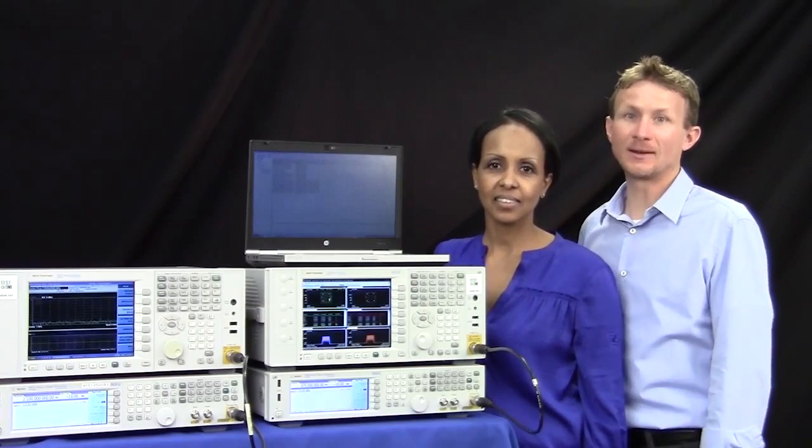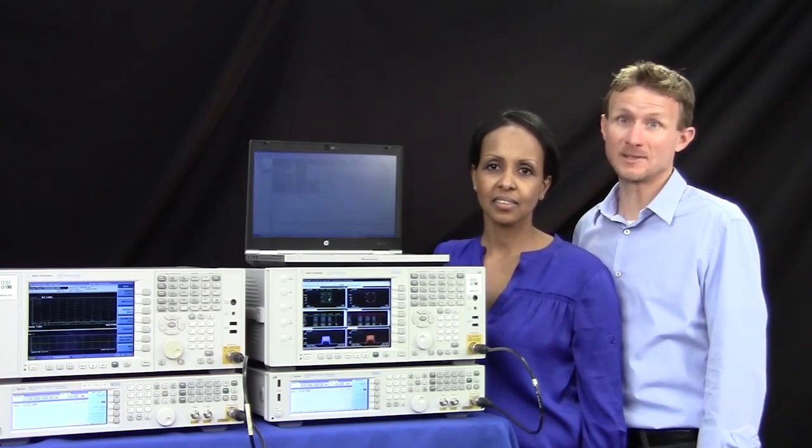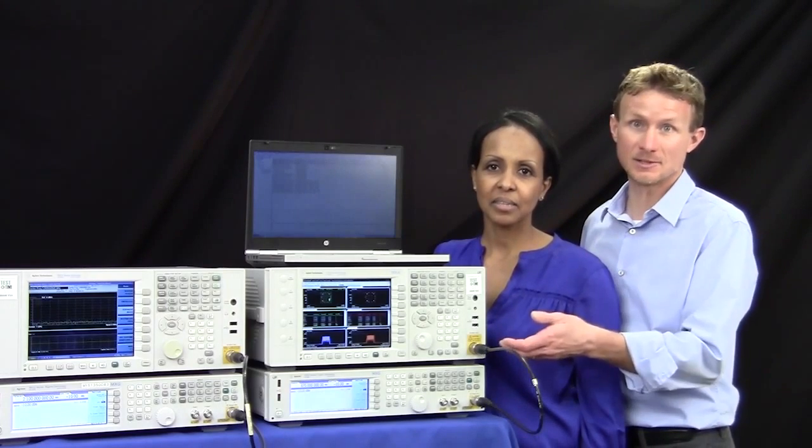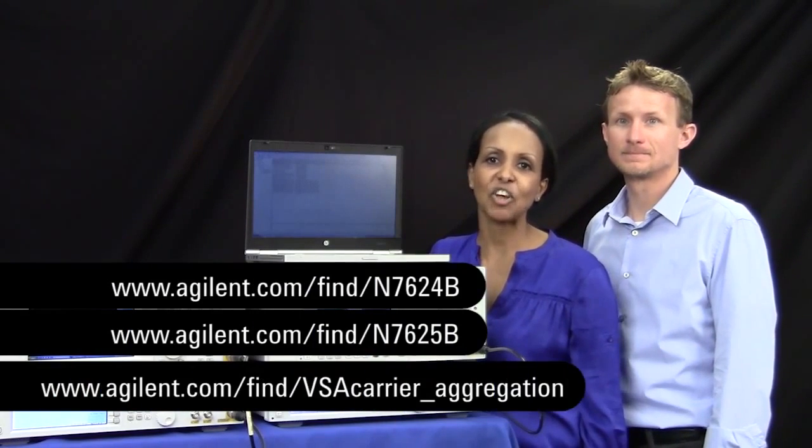We just showed you how to generate and analyze LTE-Advanced carrier aggregation signals with wide frequency separation using the X-series instruments. If you'd like a free trial version of either the Signal Studio software or the VSA analysis software, please see the URL shown on the screen.